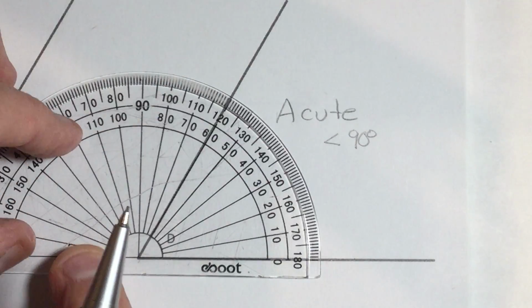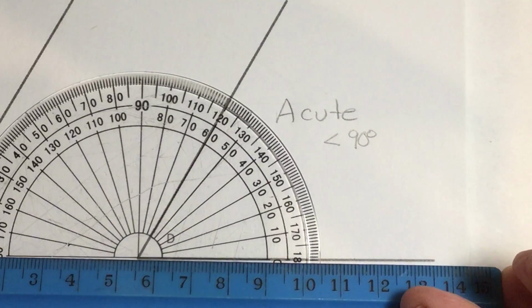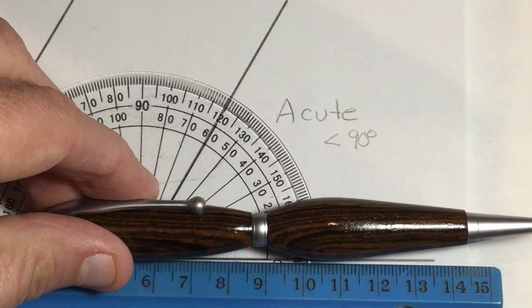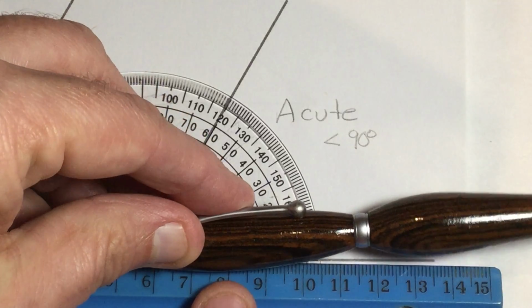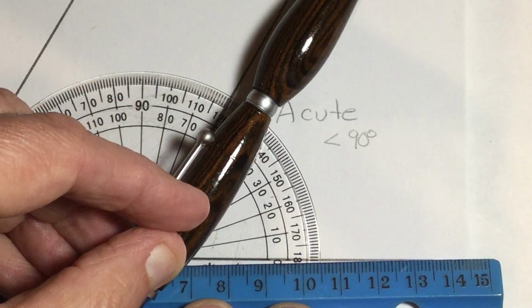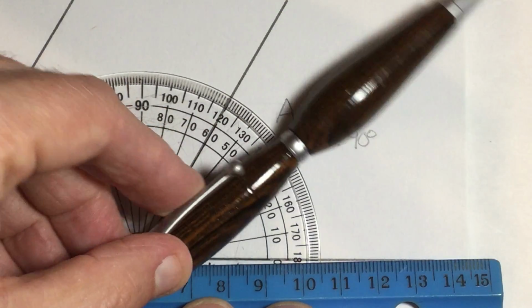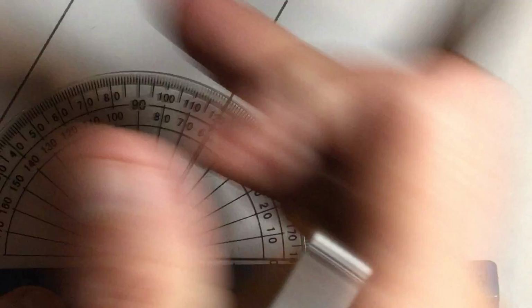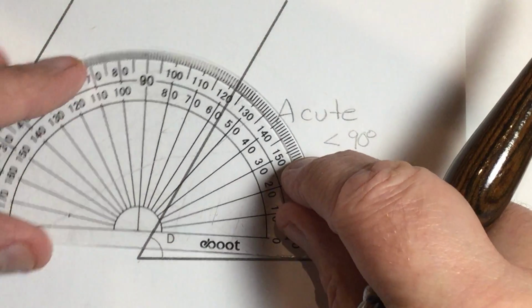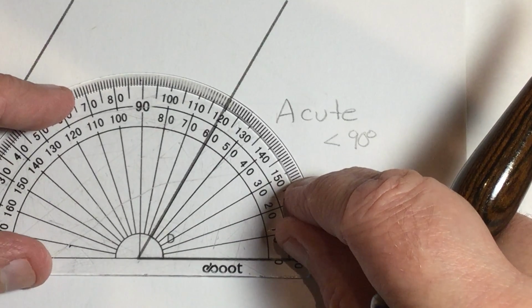So I can imagine that this angle, if I use this other straight edge here, and this were the other ray, it sort of opened up something like this. And so there it is, it's open to right there. So right here would be 0, and we're going to open up. That's important because that will help us determine which scale we want to use.